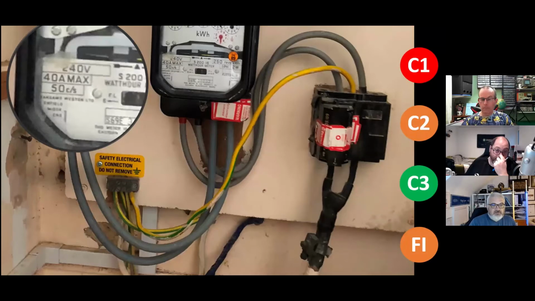Right, so what does everyone think? A 40 amp max meter, interesting. We have got an FI lead here of 51%, 38% C3, 8% C2. I am loving this, because when I first saw that, that's all I did.